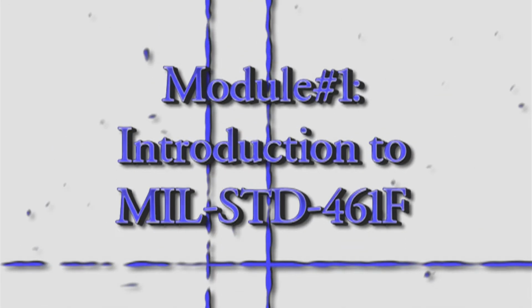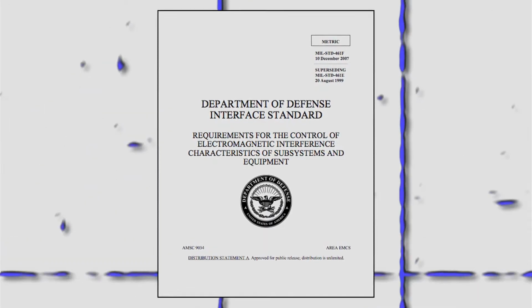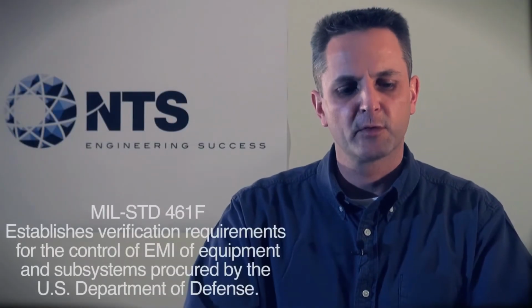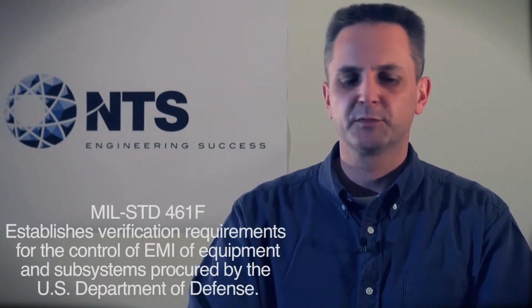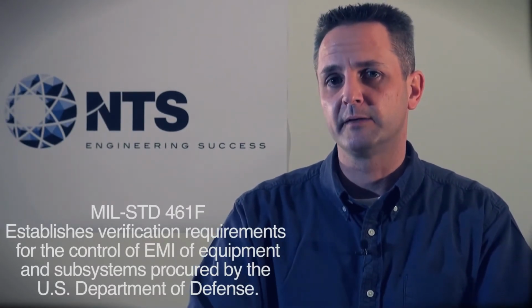Module 1 provides an introductory review of the general requirements for MIL Standard 461F. MIL Standard 461F establishes the verification requirements for the control of EMI of equipment and subsystems procured by the U.S. Department of Defense, or DoD. This covers Army, Navy, and Air Force, as well as Marine Corps procurement groups.